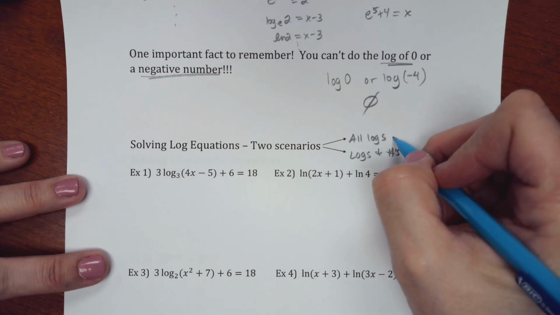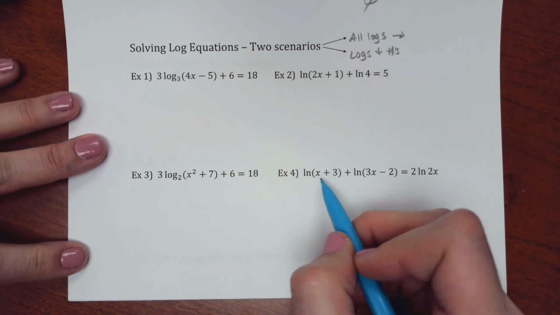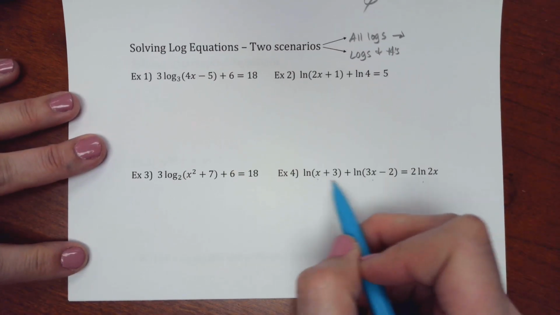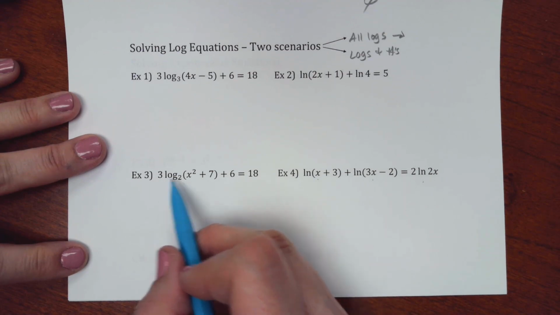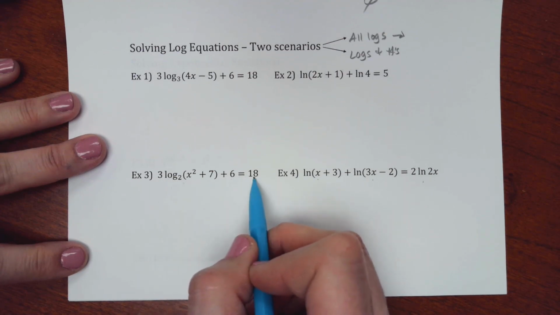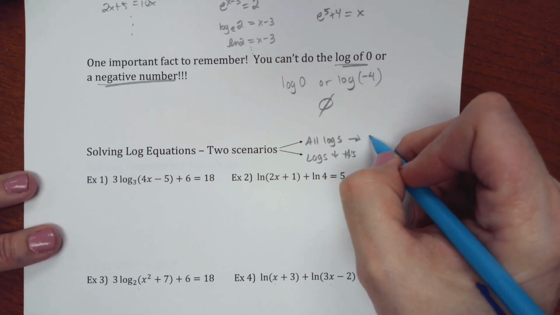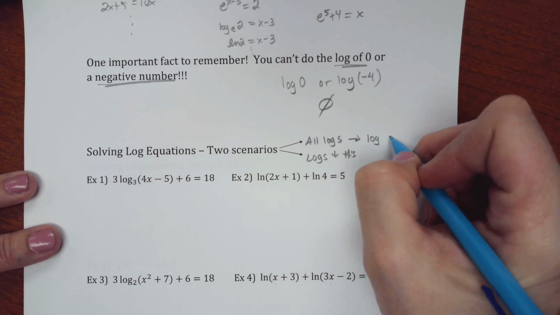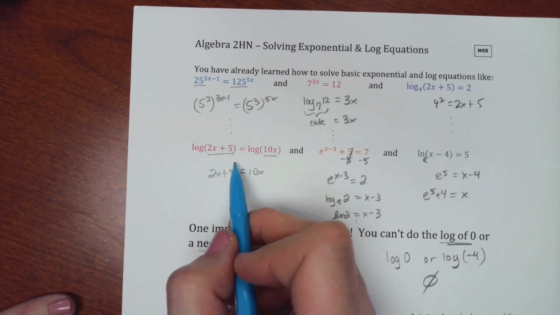So if everything has a log on it, what I mean by that is this: look at all these pieces, log, log, log. These all have logs. Whereas over here, I see a log with some numbers, but I see addition of 6 and 18. These don't have logs on them. So if it's all logs, I'm going to try to get the problem to be one log equal to another log, and then I'm just going to do like we did up here.